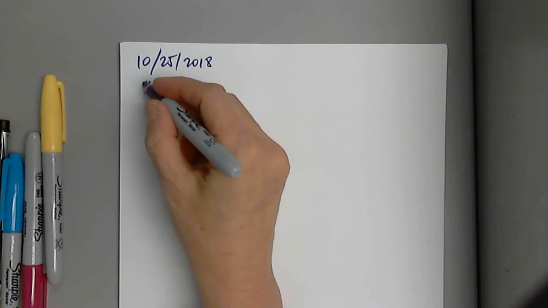First problem. Yeah, the test, from this packet. Which one? Question number 10. So let's take a look at question number 10.